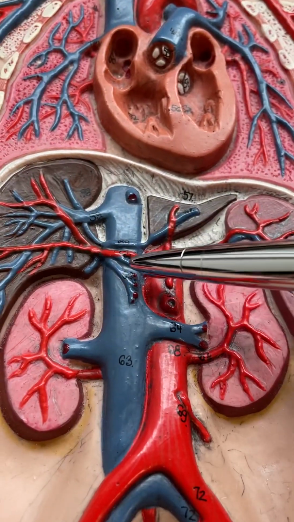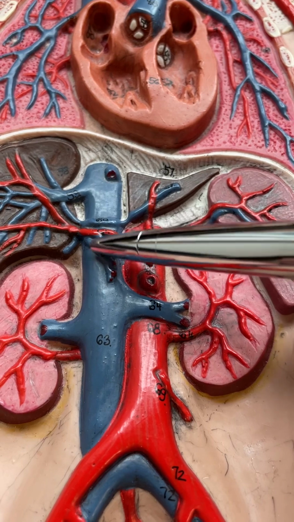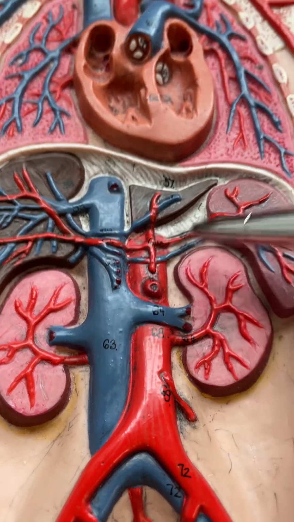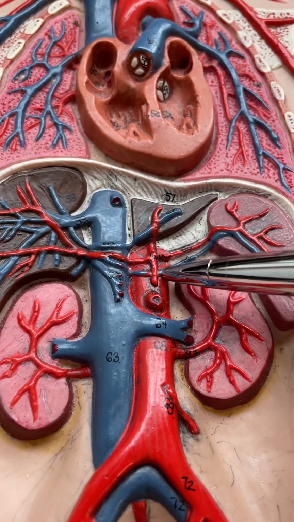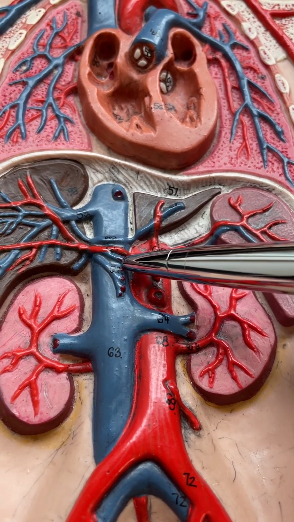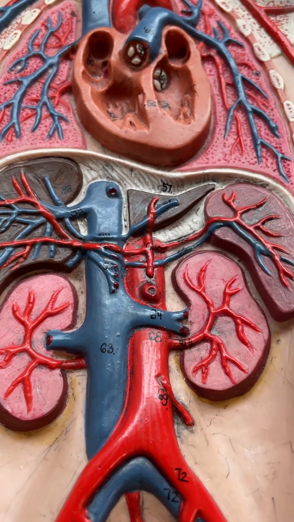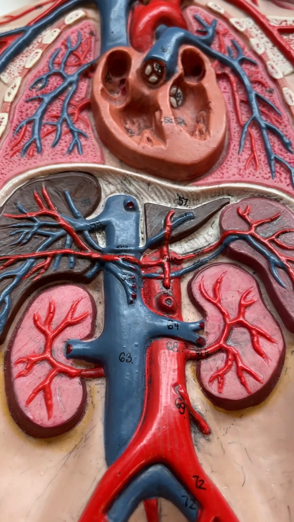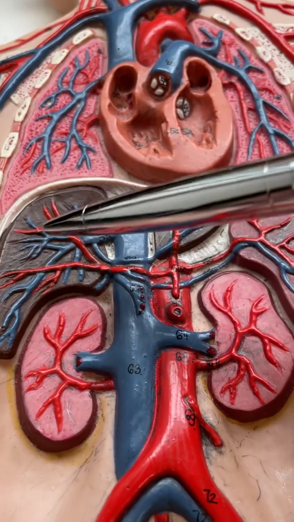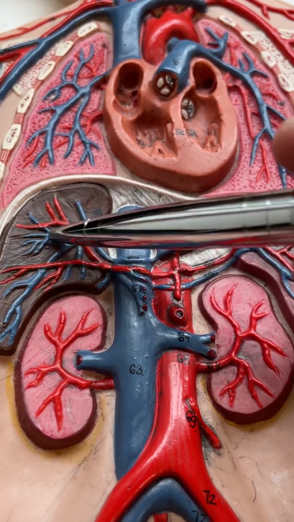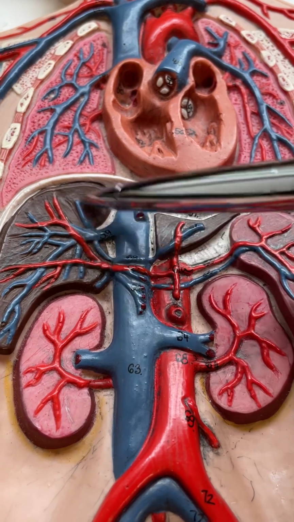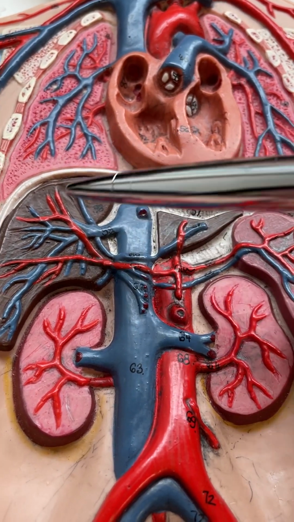If I go up a little more, I do see my superior mesenteric vein, which is coming from the small intestine. I see my splenic vein coming from the spleen. Those two guys, along with vessels from the stomach and the large intestine, are taking blood to the liver so the liver can process the nutrients and deal with whatever is in that blood.